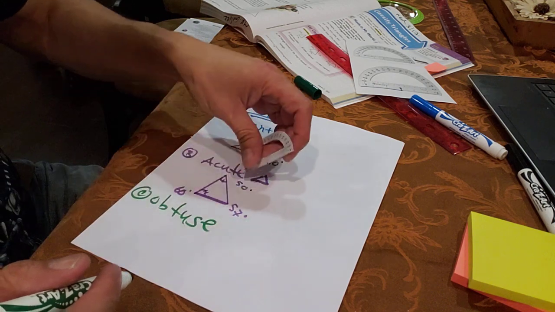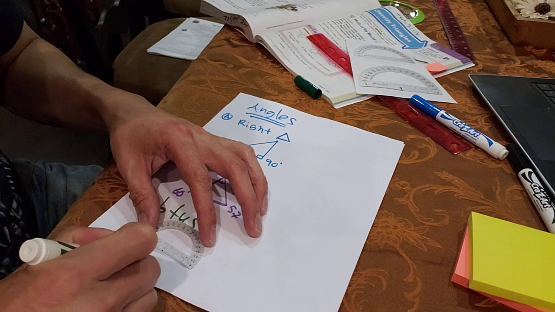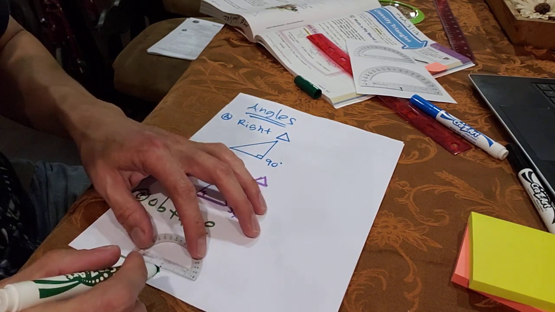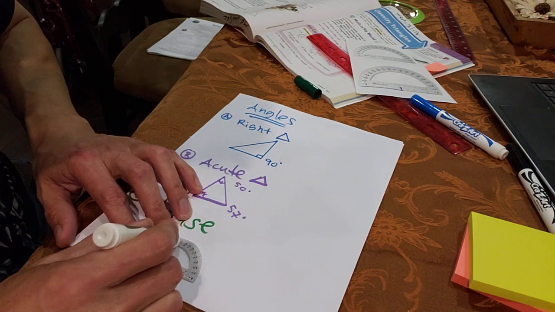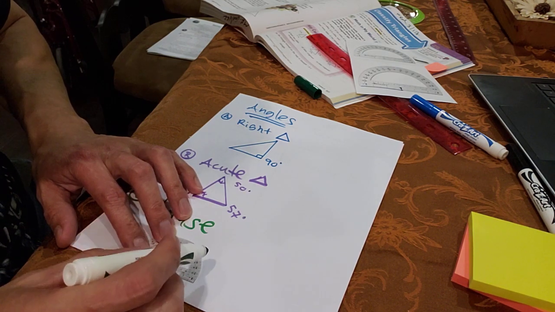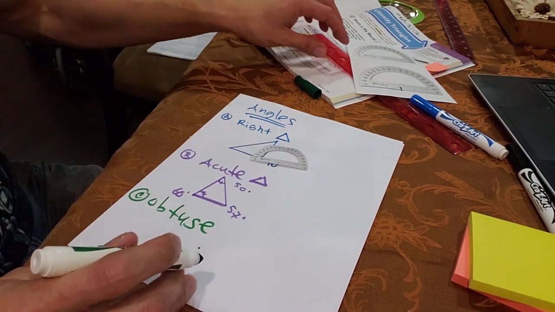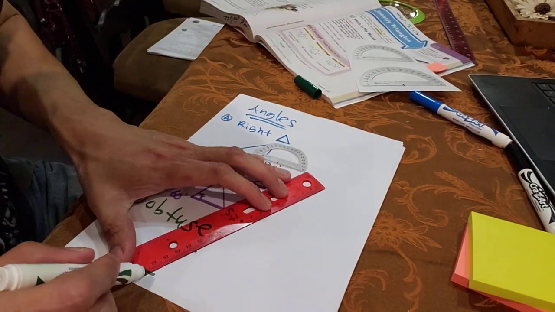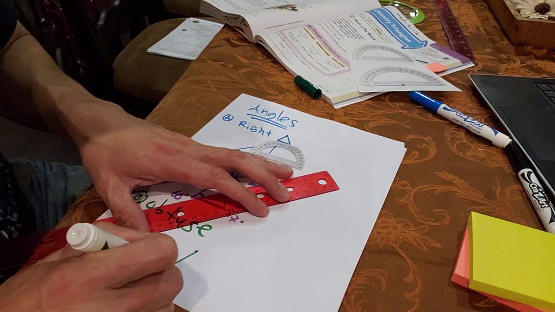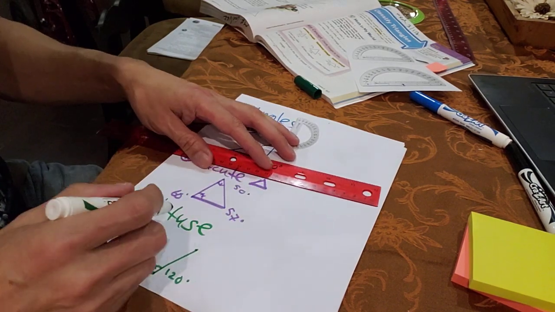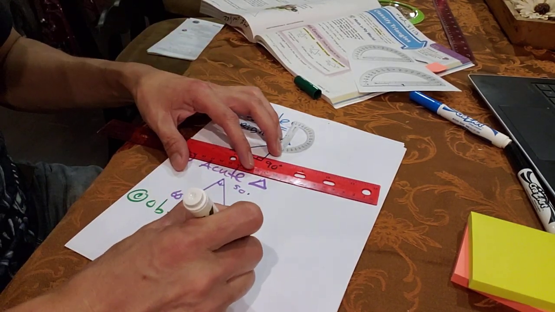Okay, so if I use my protractor over here, I've got to figure out that I'm going to have one side, and to create one angle, I do need an angle that's more than 90. I'll give this one 120. Pause right there. So this angle here will measure 120 degrees. Okay, so obtuse angle. One angle is greater than 90 degrees.